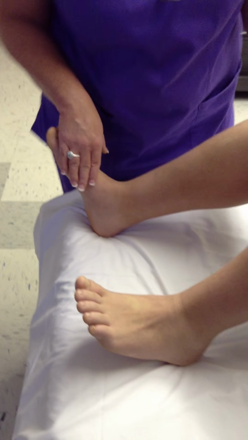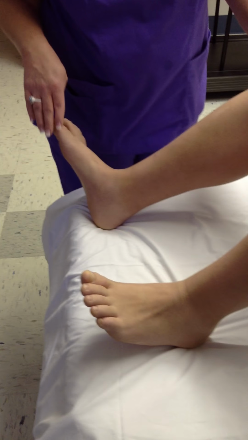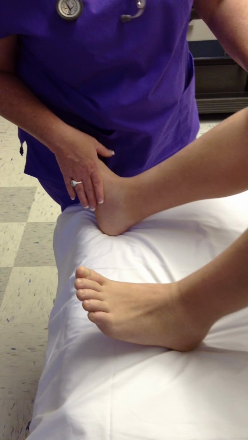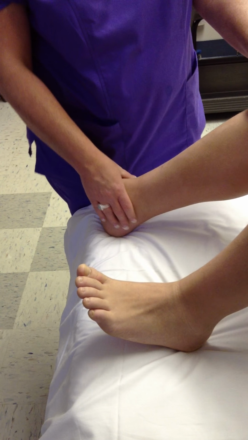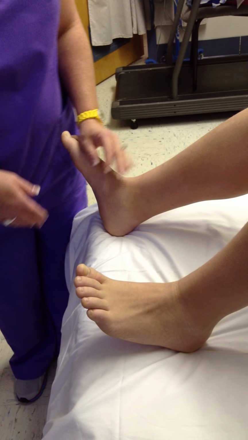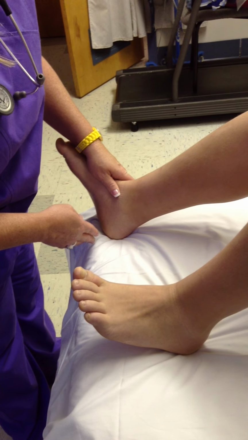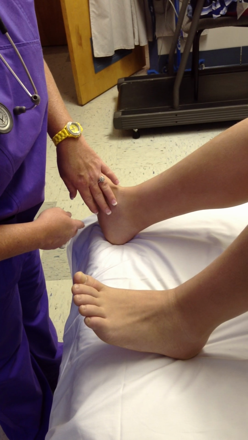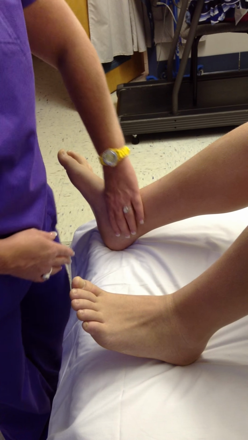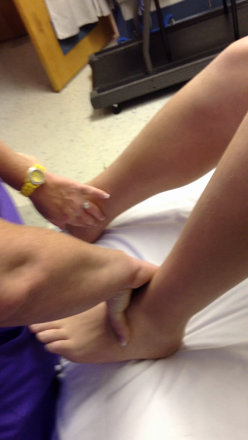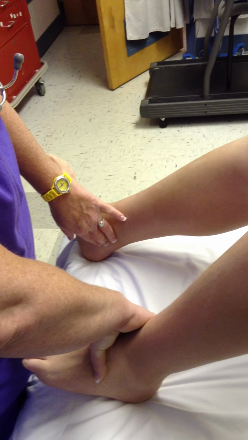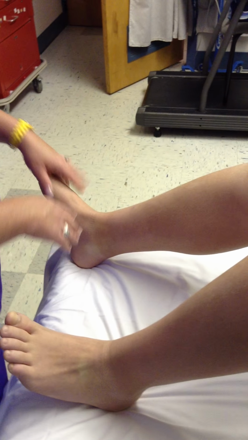The next artery I would like to locate is the posterior tibialis, and what I'm going to do is go to the inner part of his leg, and in between the malleolus and the Achilles tendon, I am going to find that. And these are 2 plus and regular.